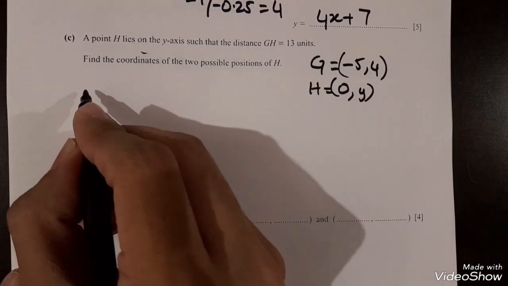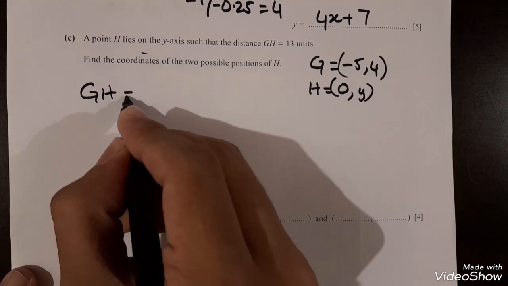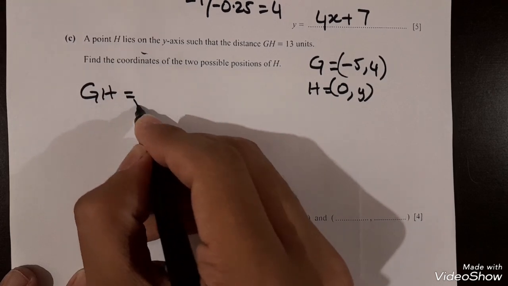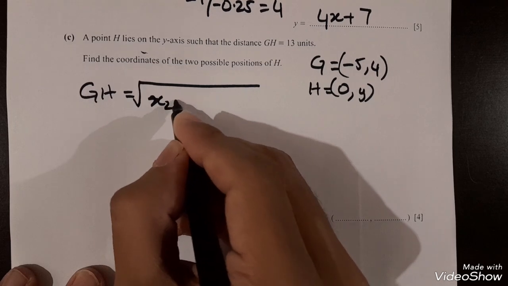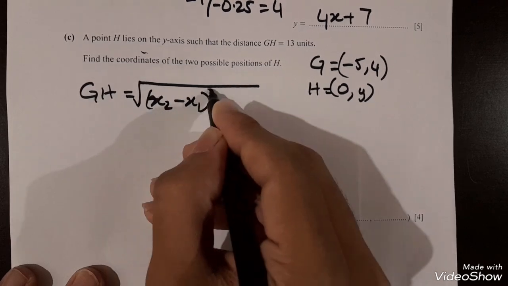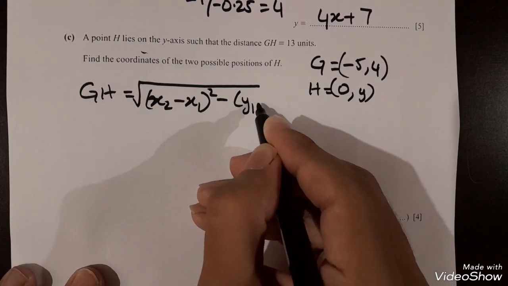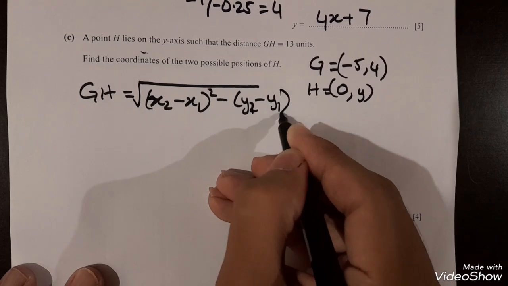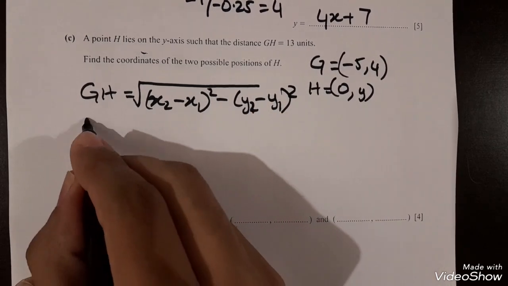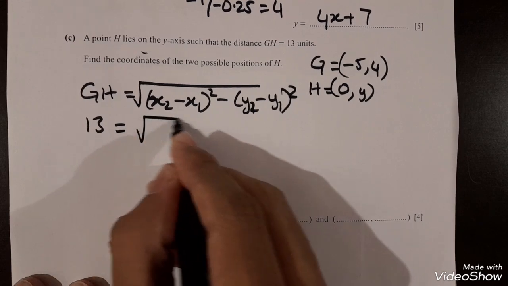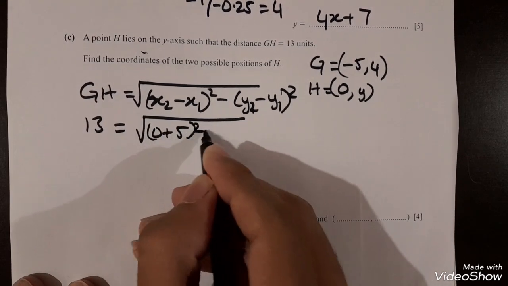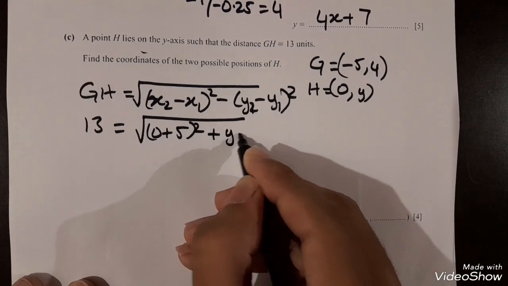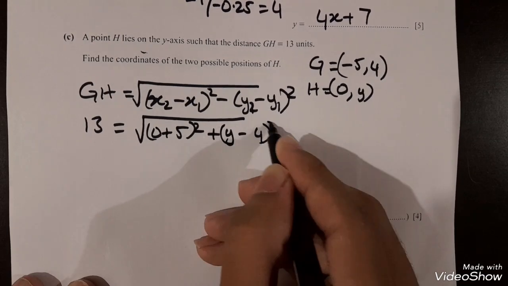So first, GH is equal to the square root of x2 minus x1 squared plus y2 minus y1 squared. Then GH is 13, and we will write 0 plus 5 squared plus y minus 4 squared.